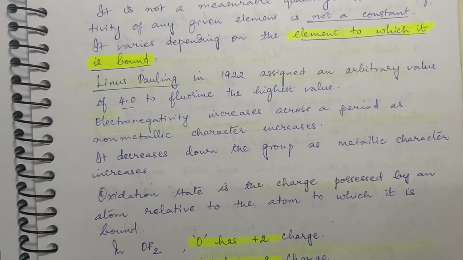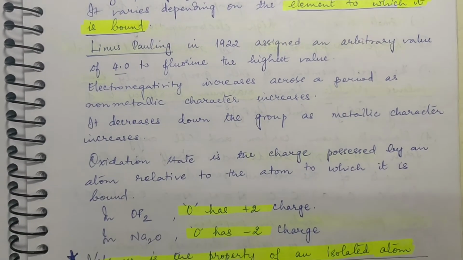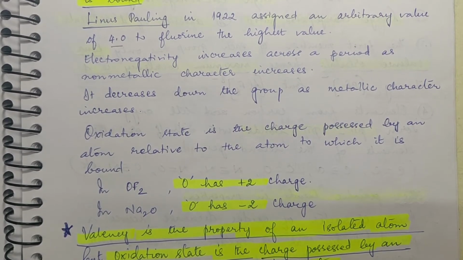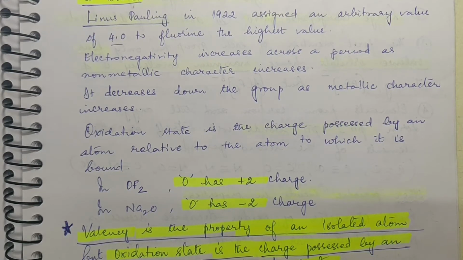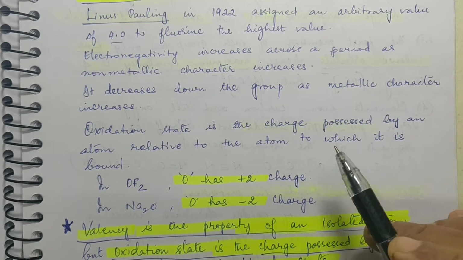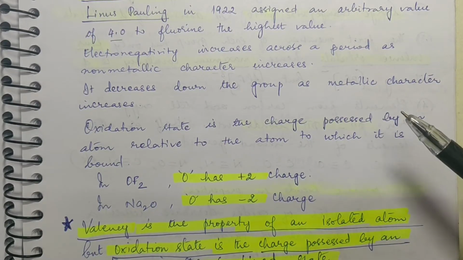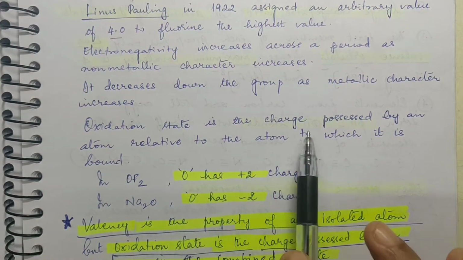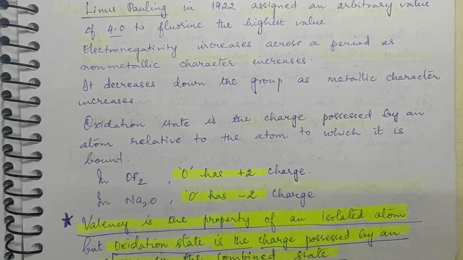Now, what is the difference between oxidation state and valency? See, valency is the property of an isolated atom. That is, an atom, if it is having say 2 valence electrons, it has the capacity to lose 2 electrons. So valency of that atom, you consider it as 2, right? But what is oxidation state? It is the charge possessed by an atom relative to the atom to which it is bound.